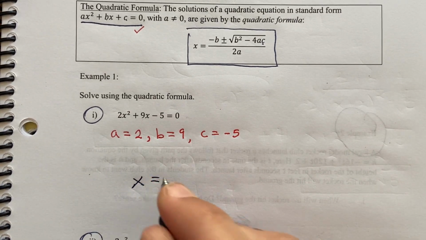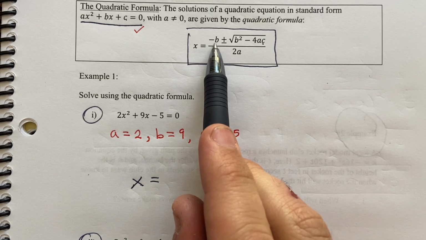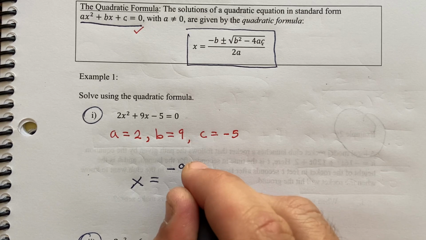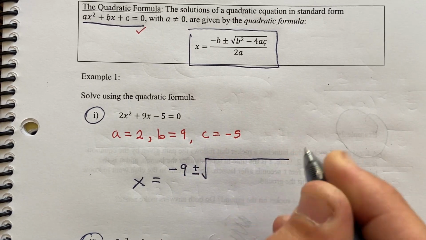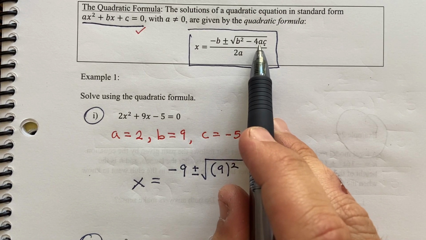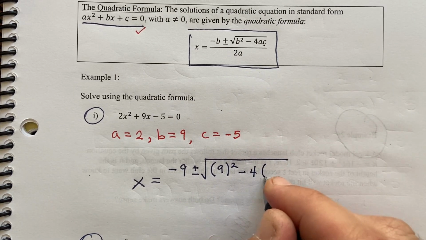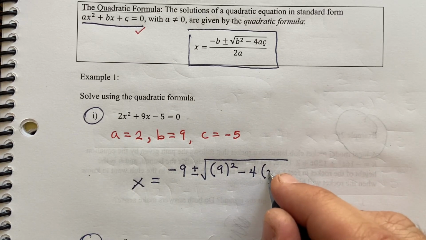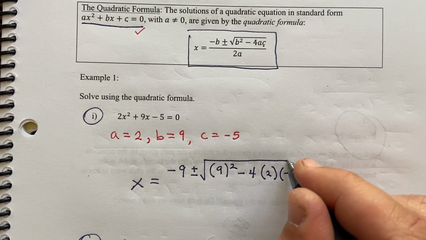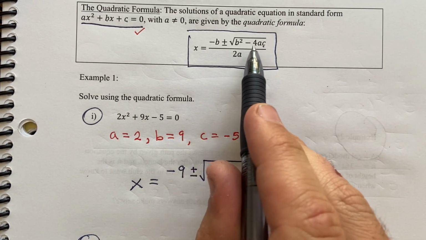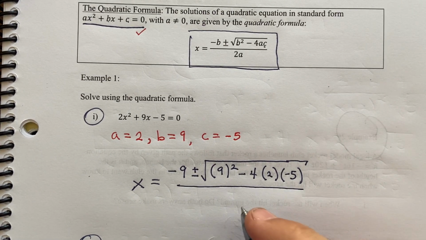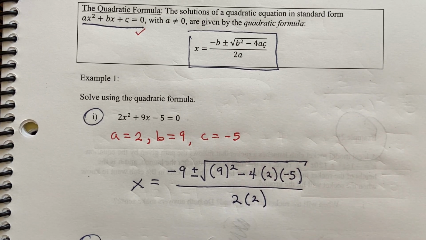So x would equal, it says -b, so the opposite of 9, in other words. So -9 plus and minus the square root of 9 squared, right? It's b squared, minus 4 times a. A is 2. Times c, which is -5. And then notice that this fraction bar goes all the way underneath. So a fraction bar comes all the way underneath that. And then we have 2 times 2, 2 times a.